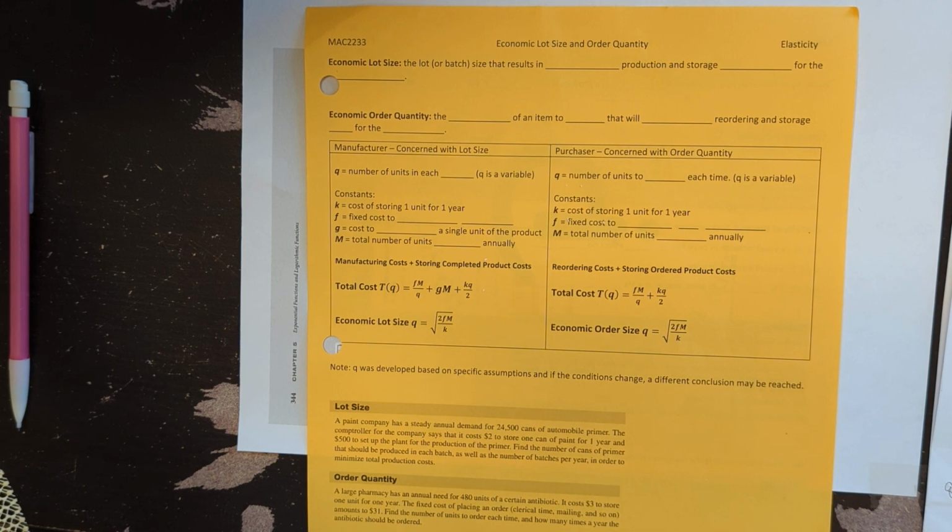Should we make a batch of stuff? And so the word lot and batch will be interchanged, meaning the same thing. Should we make a batch of product one time a year and have to store all of that? Should we make it on demand so that we don't have to store anything? Or should we make it 6 times a year and we have to store a little bit? What is the most economical way to do this?